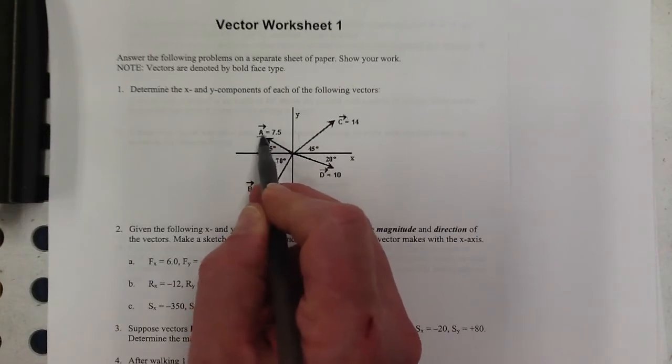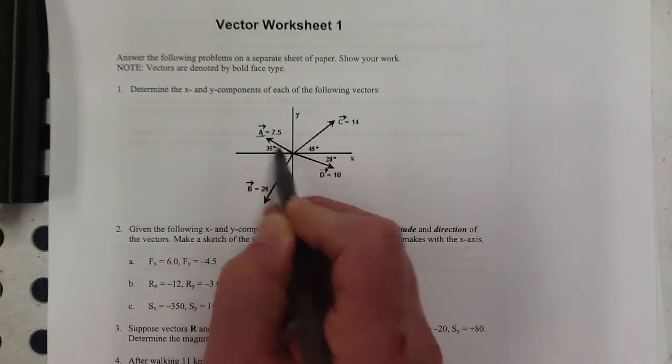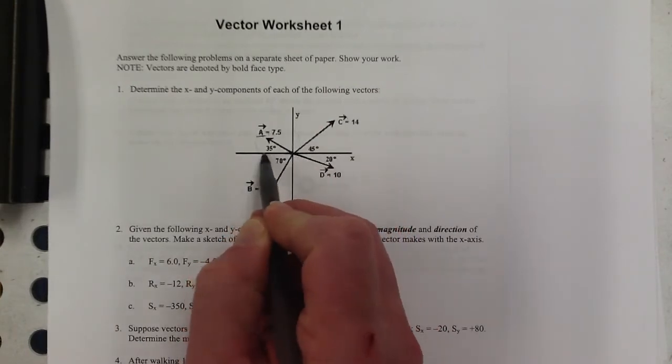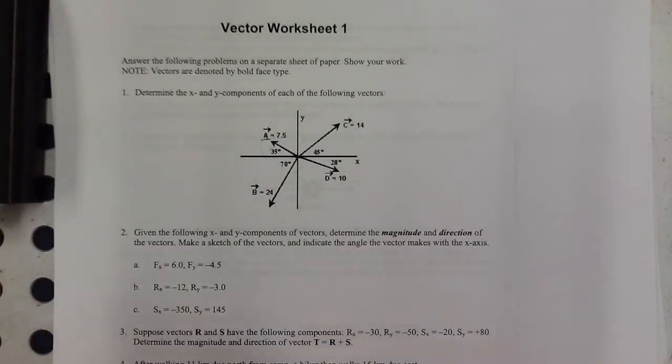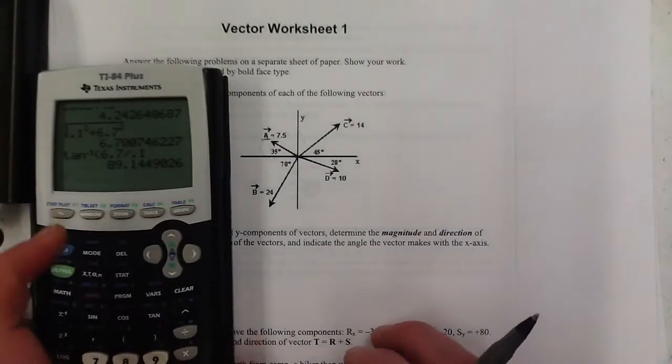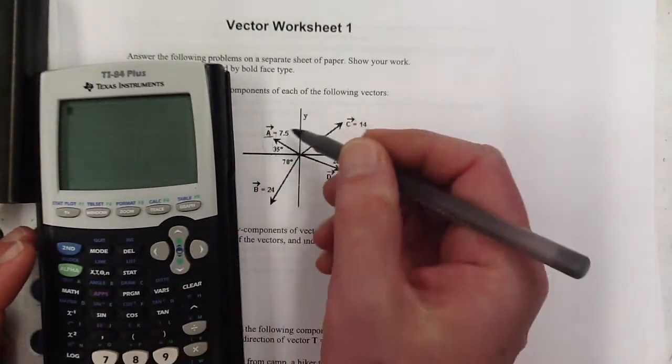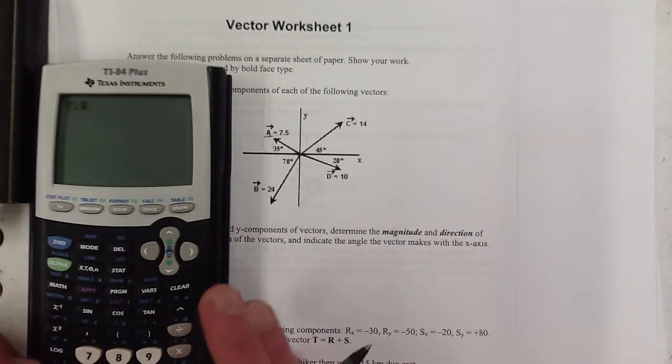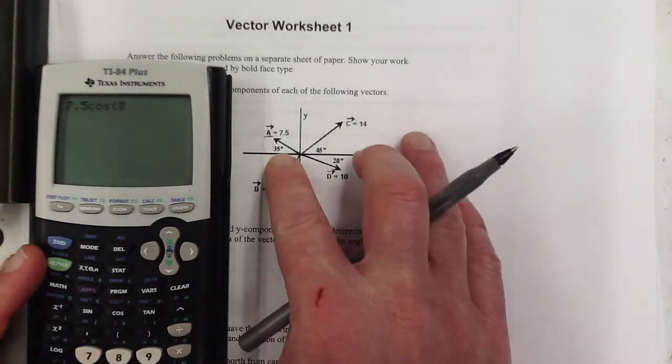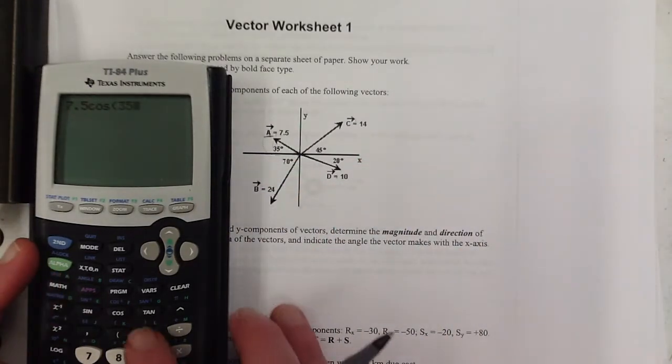So right off the bat for vector A, that's in quadrant 2, so it's going to be negative, positive, right? Negative x, positive y. All right, so to find the x and y components, make sure your calculator is in degree mode. I'm going to do 7.5 times the cosine of 35.